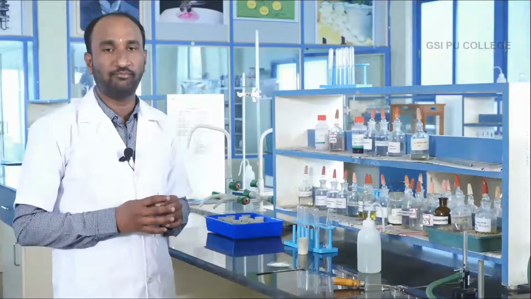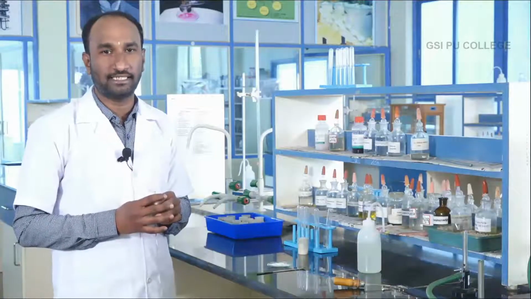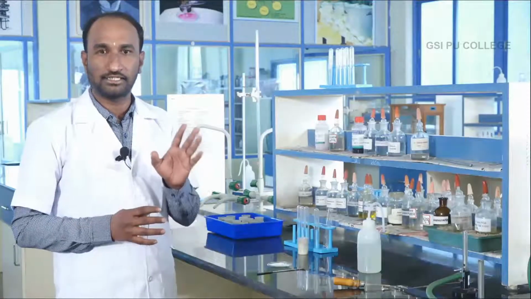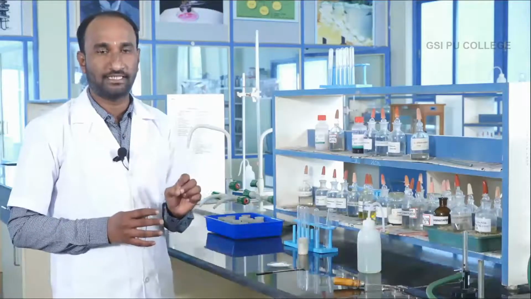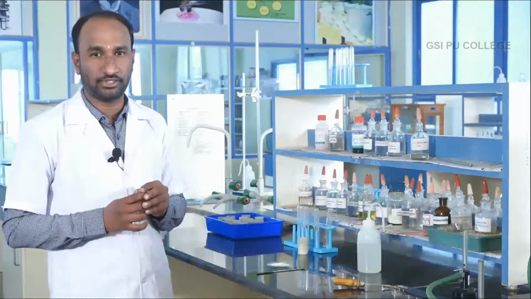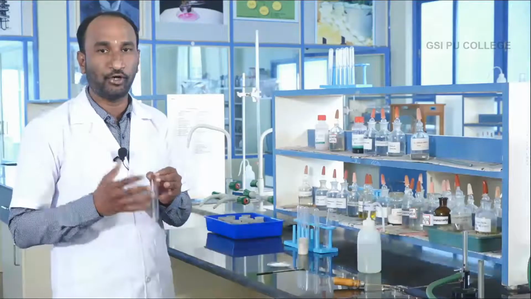In detection of basic radicals, first detect the zero group basic radical. In the zero group basic radical analysis, you take only the salt. Zero group basic radical: salt plus sodium hydroxide solution, NaOH solution, and heat. Let us see what you observe.